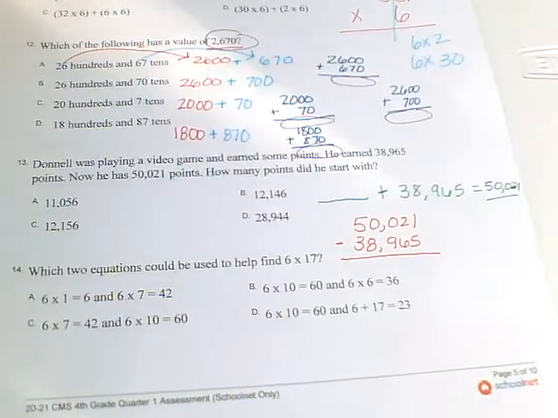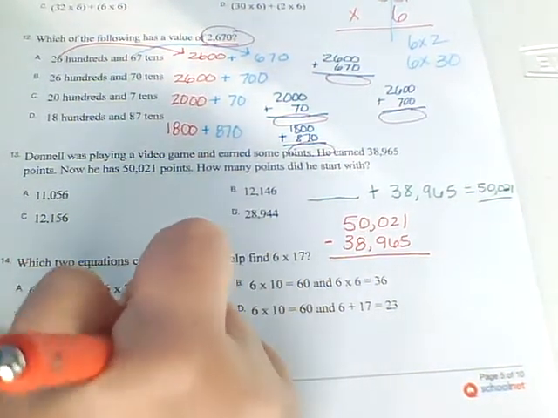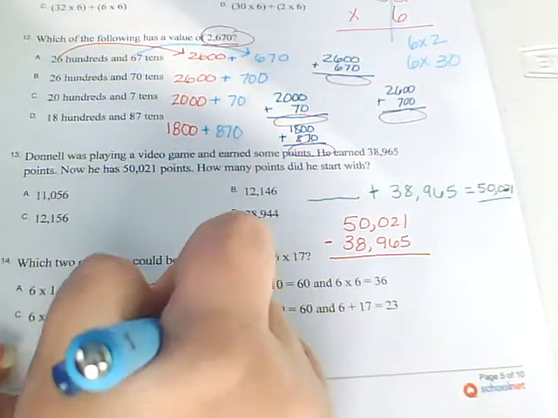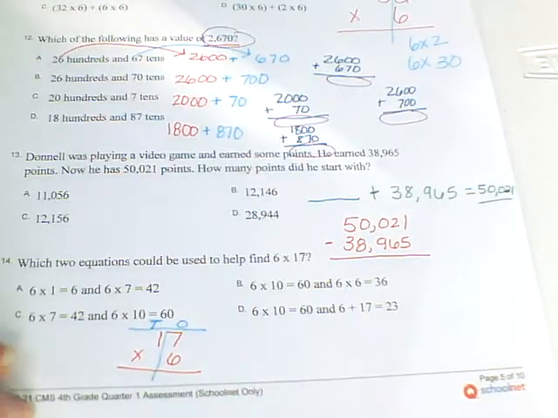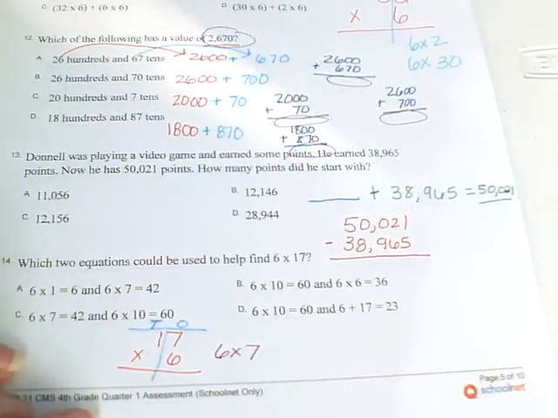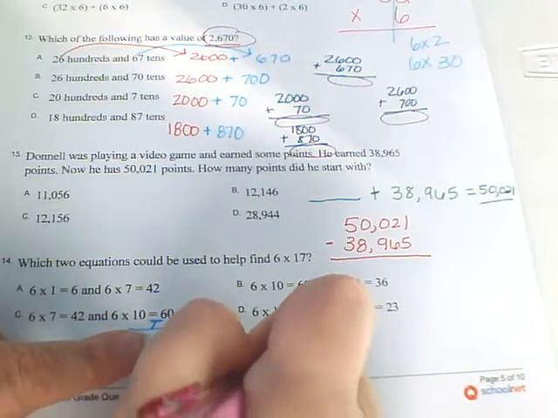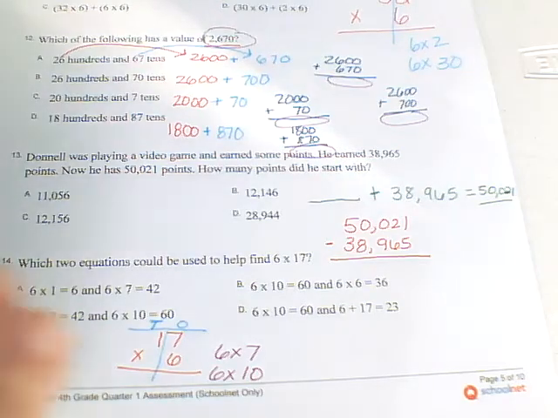Question 14. Which two equations could be used to help find 6 times 17? Well, 17 times 6. If I put it in a place value chart, I have my tens and my ones. So I know that I have 6 times 7 ones, and I know that I have 6 times 1 ten. Okay? So you're going to have to see which one of those makes the most sense.